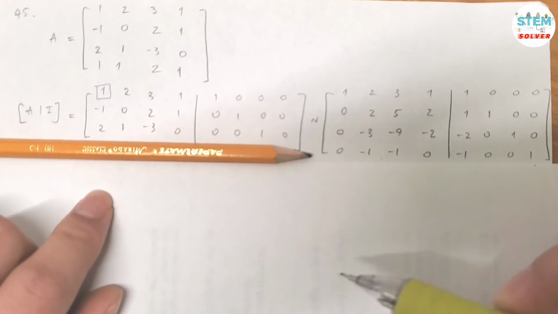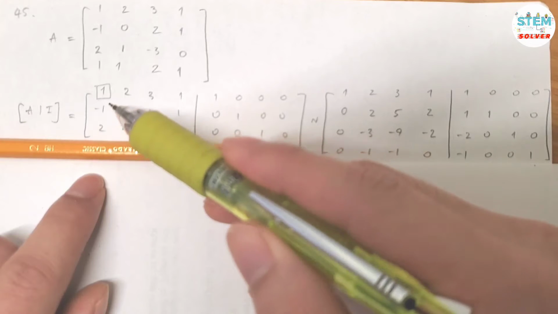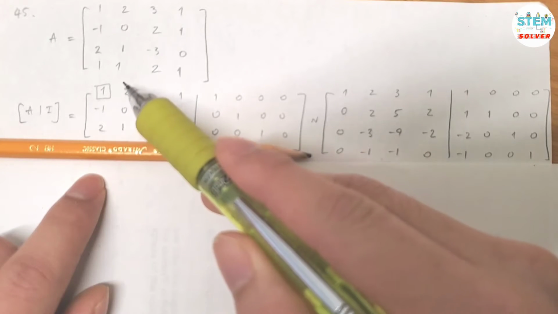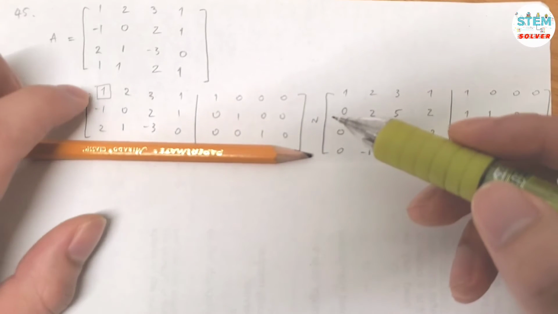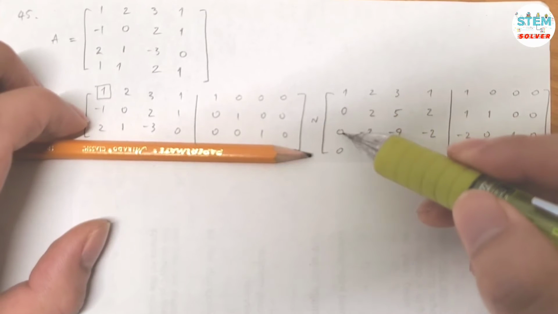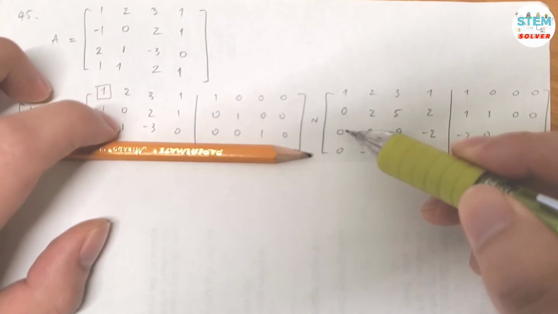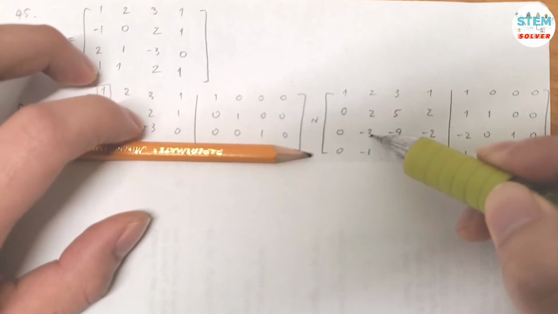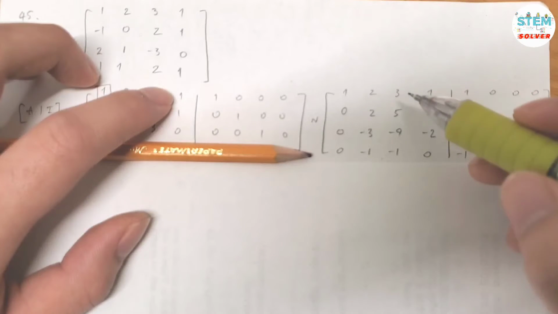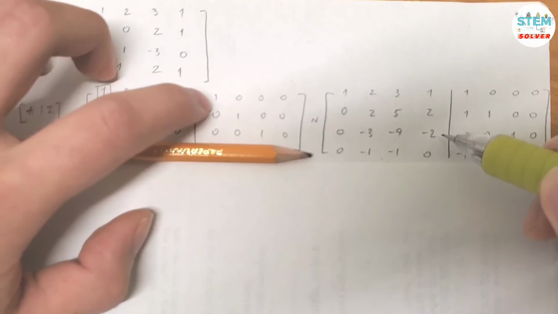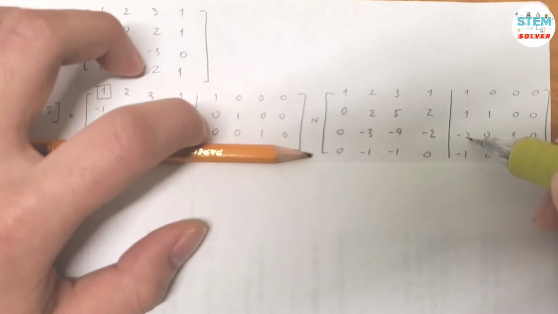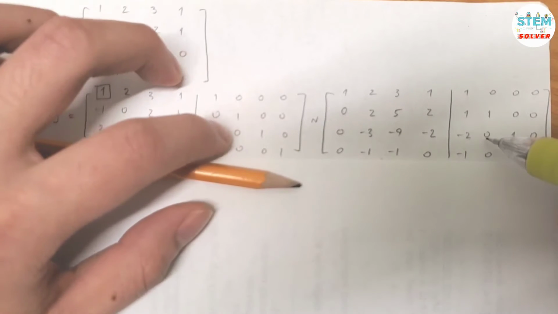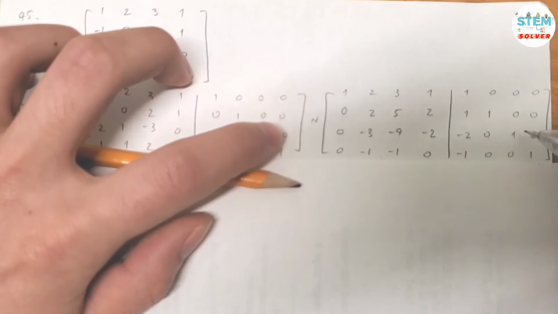Now for the third row, to make it become 0, multiply the first row by -2 and add it onto the third row. -2 times 1 is -2, plus 2 is 0. -2 times 2 is -4, plus 1 is -3. -2 times 3 is -6, minus 3 is -9. -2 times 1 is -2, plus 0 is -2. -2 times 1 is -2, plus 0 is -2. 0 0 0, 0 plus 1 is 1, 0 plus 0 is 0.